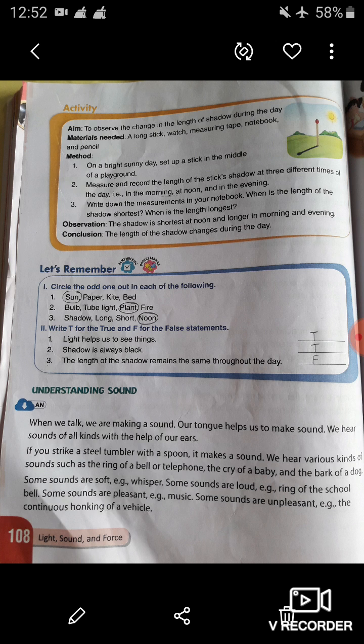So this statement is true. Light helps us to see things. To see anything we need light. So this statement is true. Here you have to fill T.